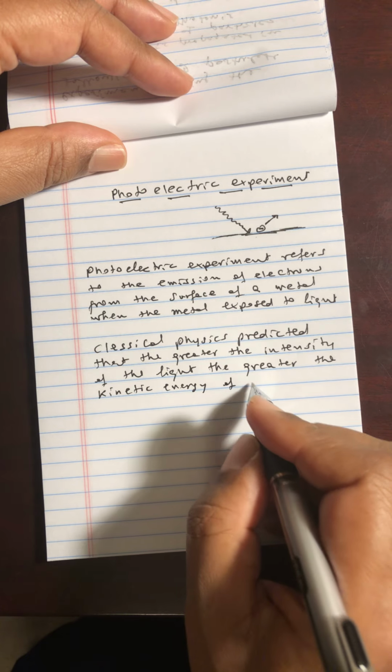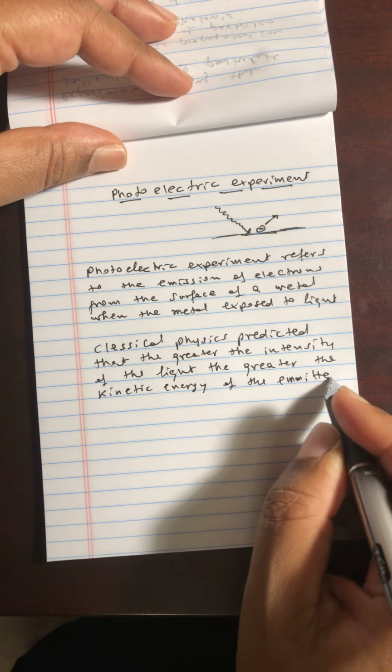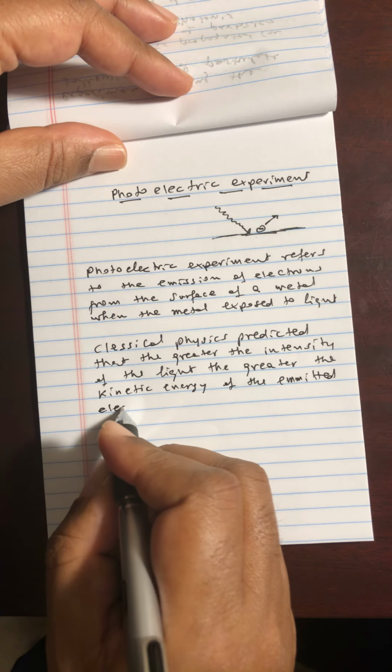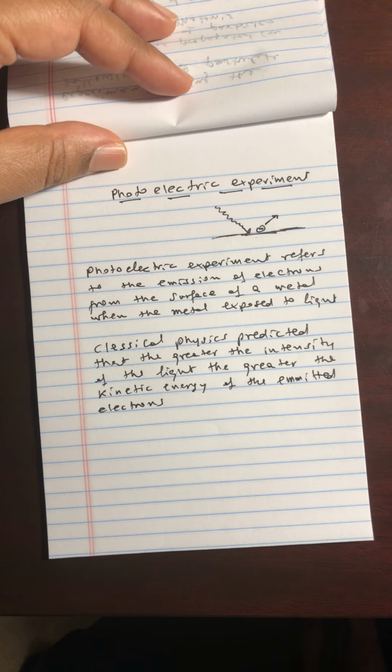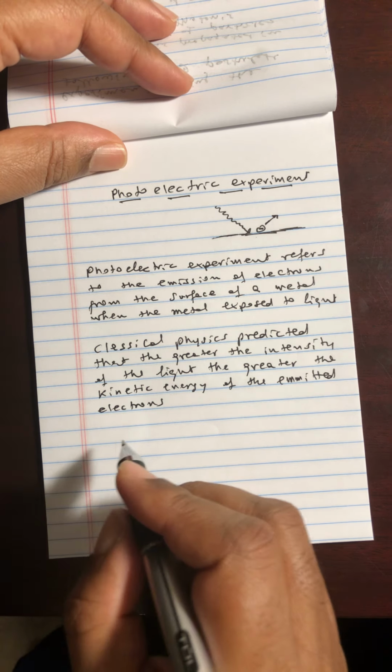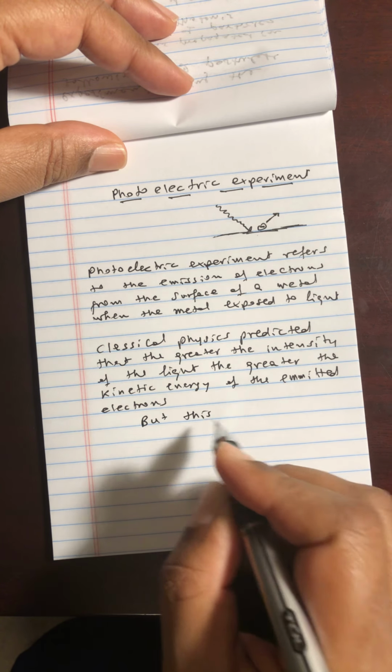But the problem was, this experiment found out that the energy of the emitted electrons is independent of the intensity.